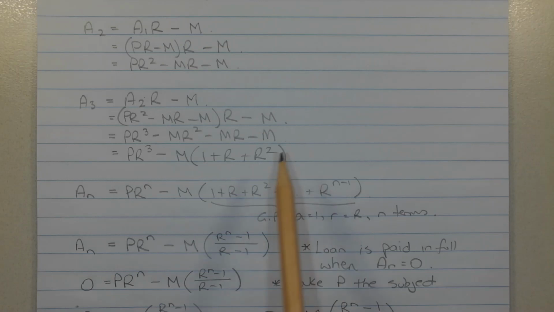From this expression, we can generalize a formula for AN. So AN, which is the balance owing at the end of the nth fortnight, is equal to PR to the power of n minus M outside of 1 plus R plus R squared plus dot dot dot plus R to the power of n minus 1.